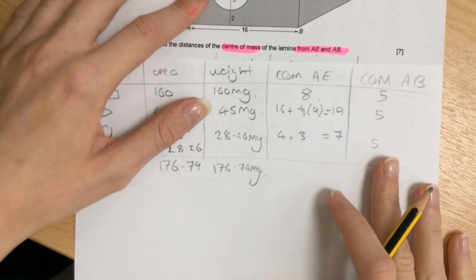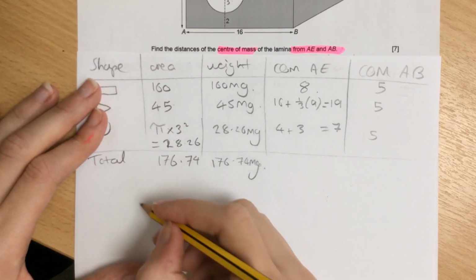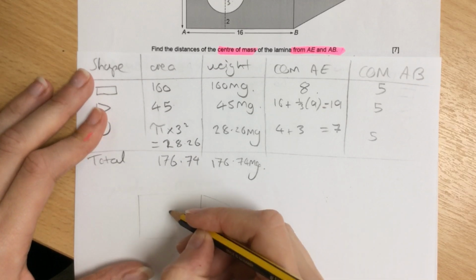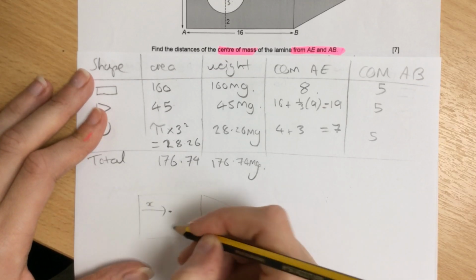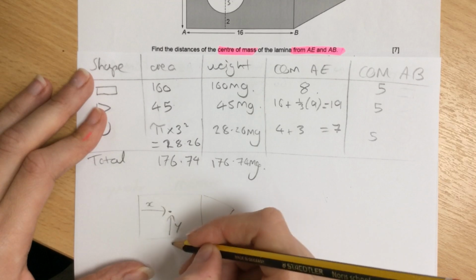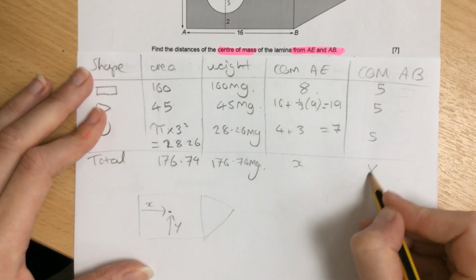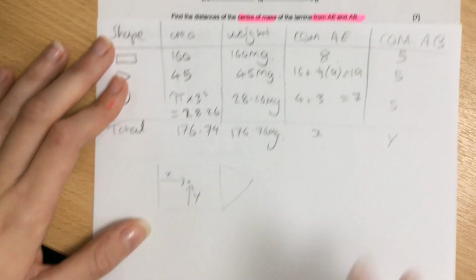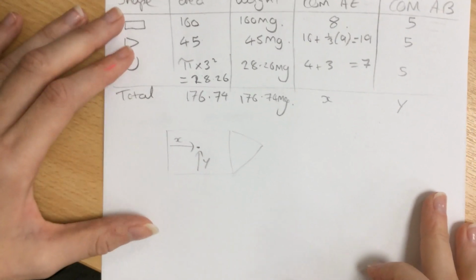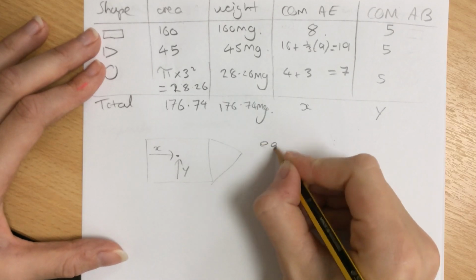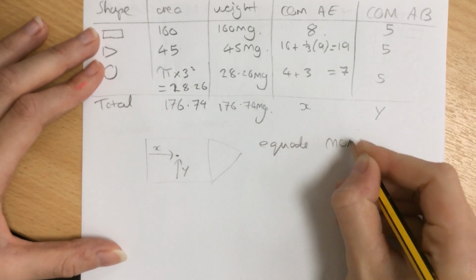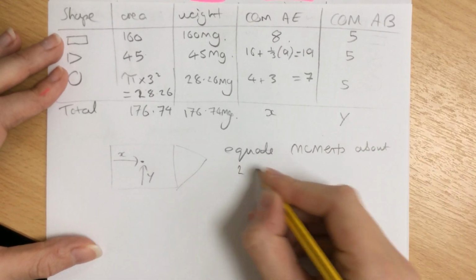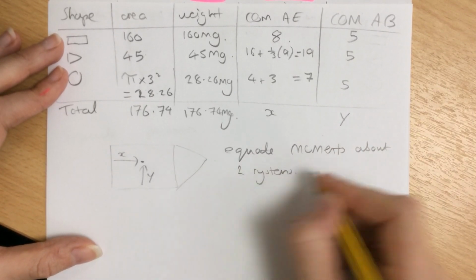Okay. Now to get the total for each of these, we can draw ourselves another quick little sketch. Okay. And we're going to say the centre of mass is somewhere there. And we want to find x across and y going up, as if you're going across the x-axis and up the y-axis. Right, pretty much got this table, don't really need the question, okay? You're just going to equate moments about the two systems.